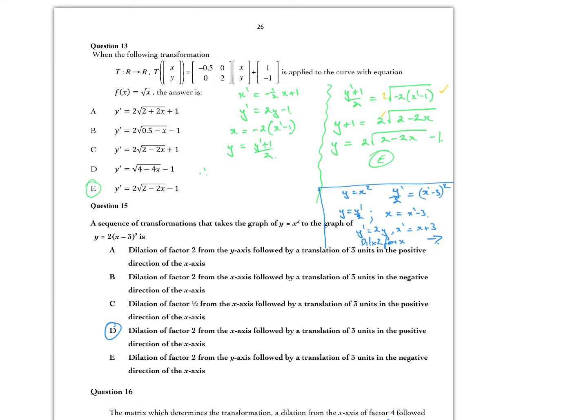Multiply the 2 through. I get minus 2x plus 2, so I just wrote it as 2 minus 2x. Take the 1 across and I get 2 square root 2 minus 2x minus 1. And that's the same as E.